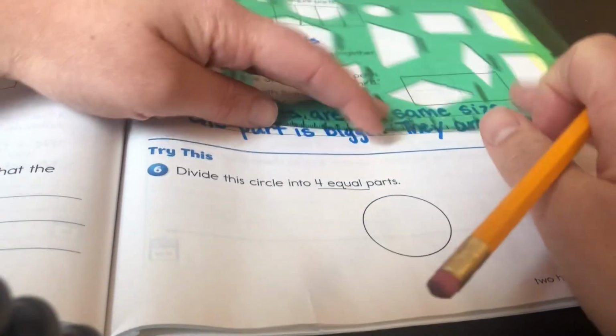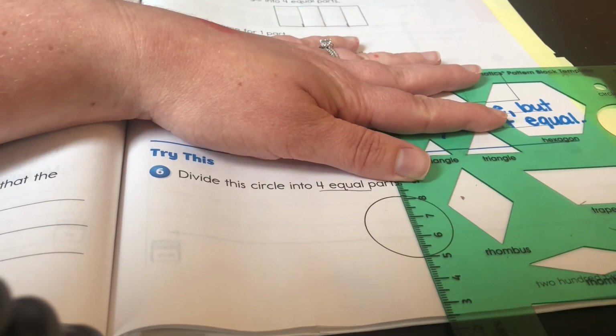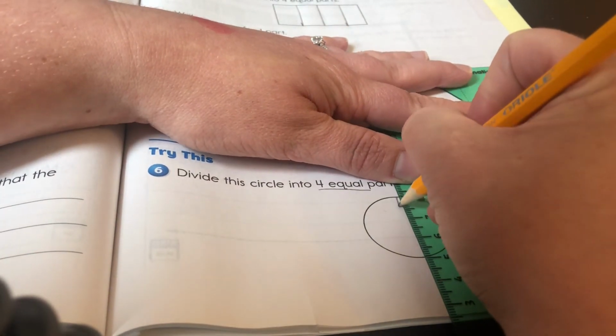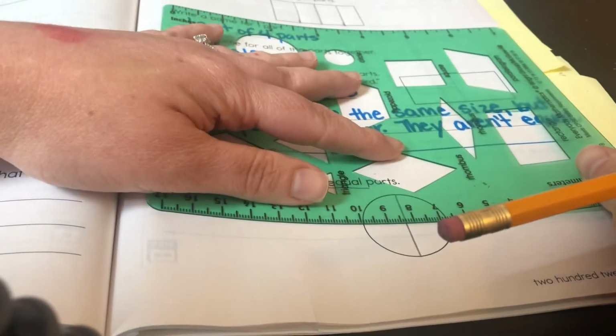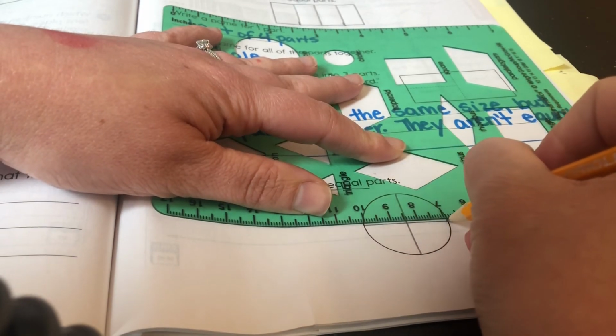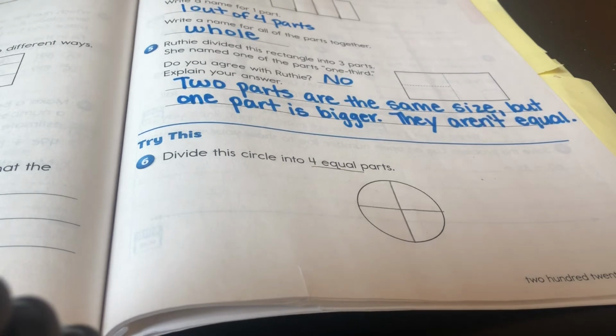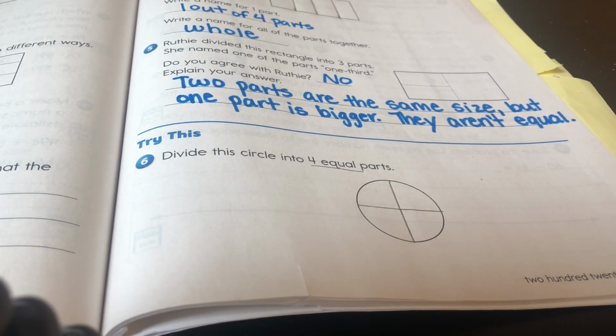I'm going to try to do this as best I can. You would want to do 1 line straight down the middle here. 1 line going right across. Make them as even, as equal as you can, okay? To get equal parts, kind of like a pizza.